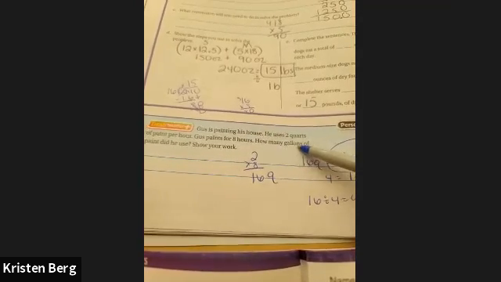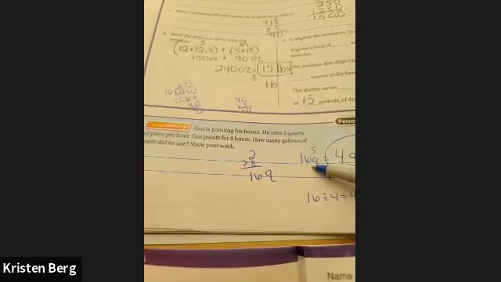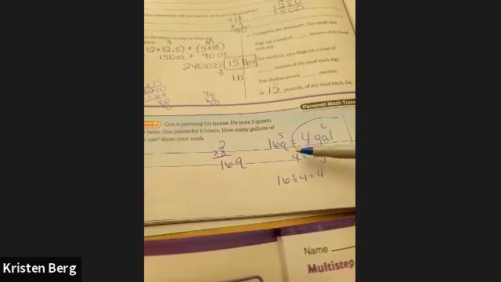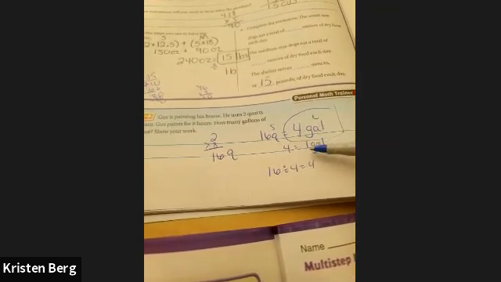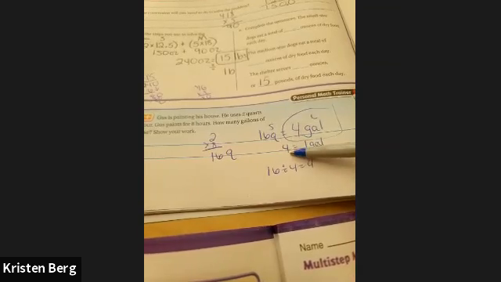But then it's wanting to know how many gallons. So then you had to see what 16 quarts was with gallons. So this was small to large, so you're dividing. 16 divided by, and then 1 gallon equals how many quarts? Well, you have this. This is 4 quarts in a gallon. So therefore your answer would have been 4 gallons.